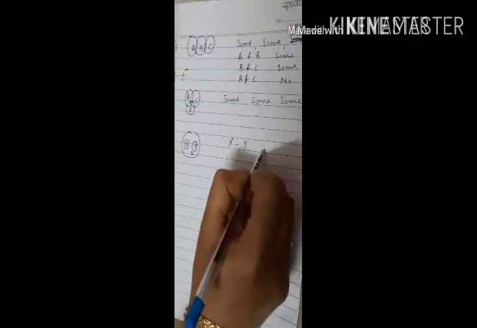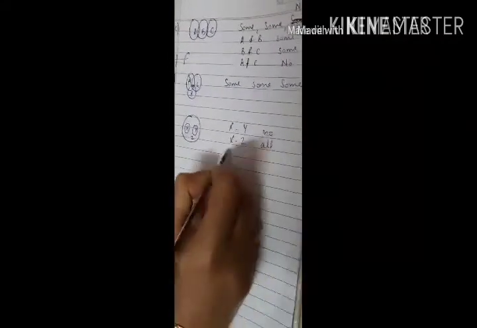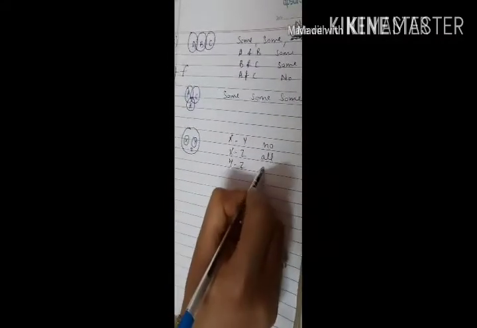Next type of Venn diagram is a big circle, then two entities which are there in between. If this is X, this is Y, this is Z. Now X and Y, if you see, X and Y will have no relation, right? X and Z will have the relation of all, and Y and Z will also have the relation of all. If such type of example is there, then we'll have this Venn diagram, right?